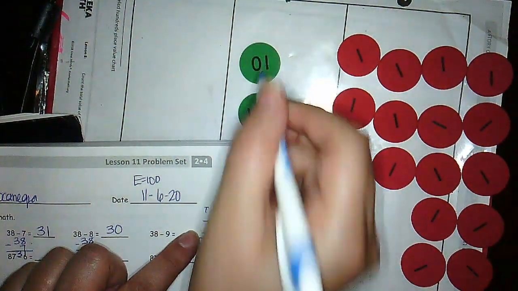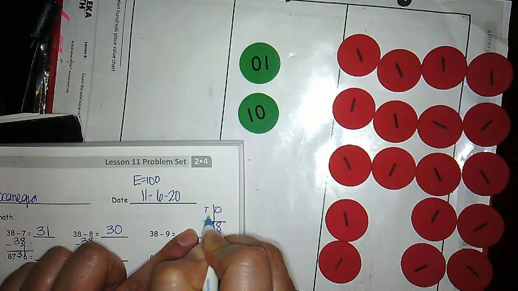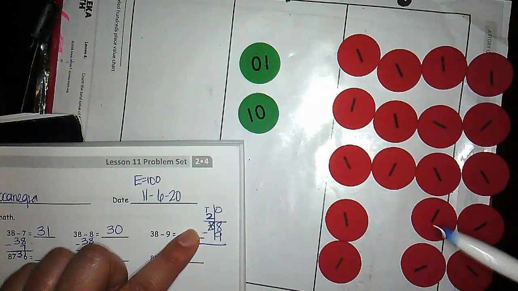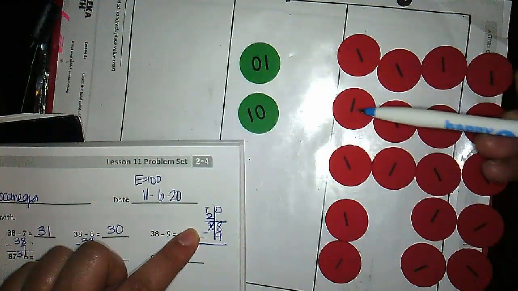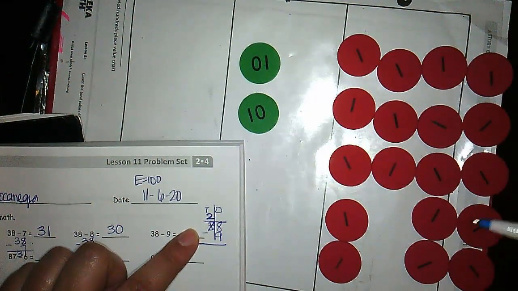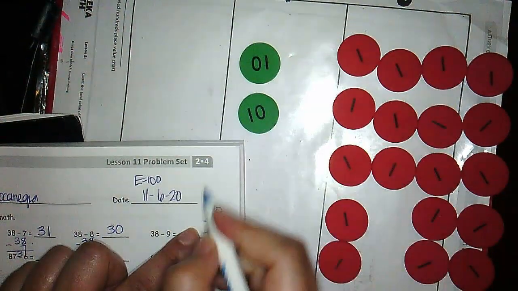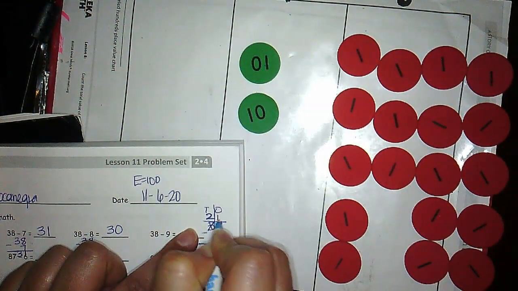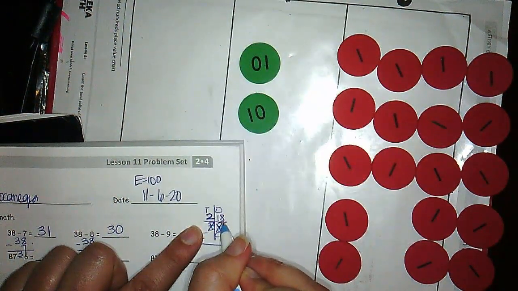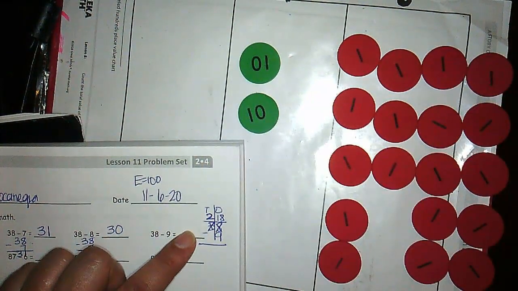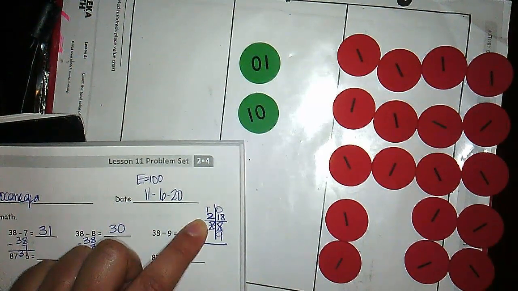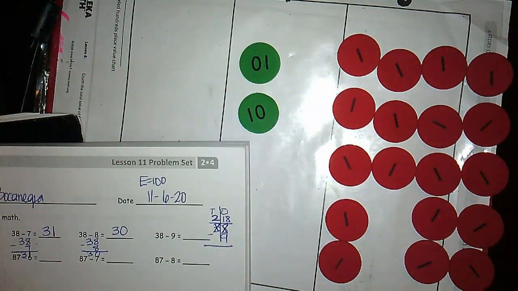So, how many tens do I have now, boys and girls? Yes, I have 2 tens, so that means I cross out the 3 and write a 2, because I have 2 tens. Now, I don't have 8 ones. How many ones do I have? 1, 2, 3, 4, 5, 6, 7, 8, 9, 10, 11, 12, 13, 14, 15, 16, 17, 18. So I cross out the 8 ones and I write 18. Remember, this 2 comes from the 2 tens, and this 18 comes from these 18 ones. 38 is the same thing as 2 tens and 18 ones, boys and girls.